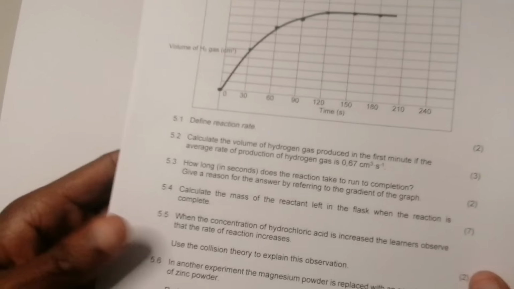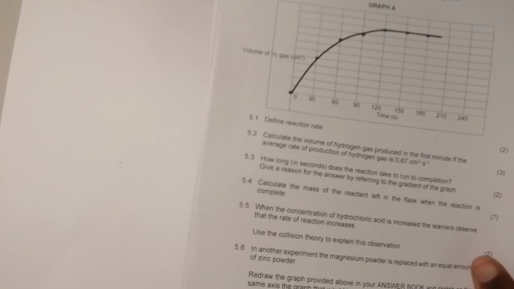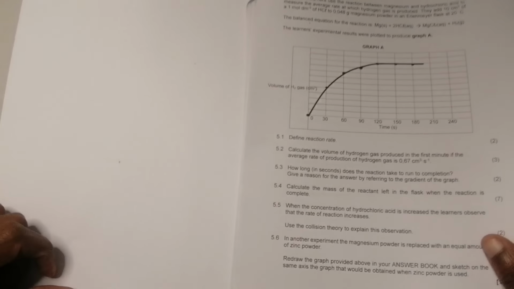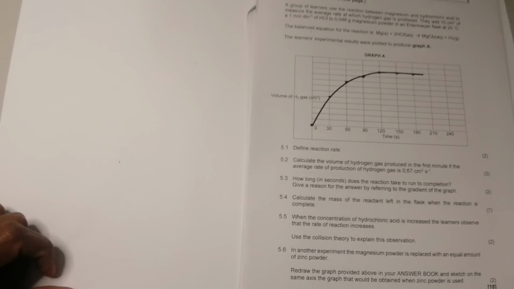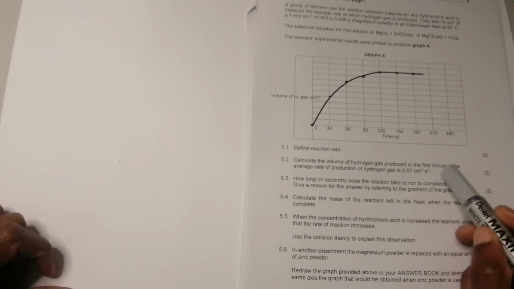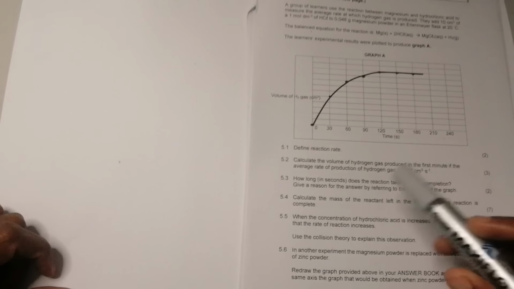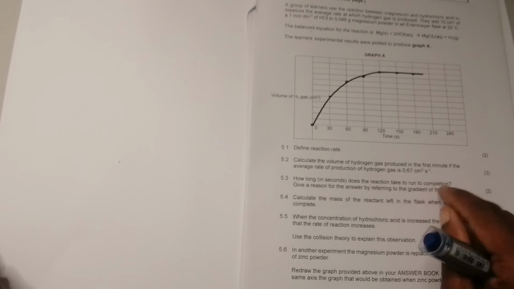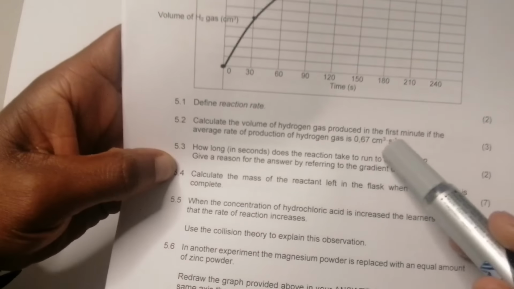Right, now they say, first of all, define reaction rate. I'm sure you've got that by now. You can sing it, you can rap it, you can hum it. Yeah, you can do everything with the definition there. Right, so they say calculate the volume of hydrogen gas produced in the first minute if the average rate of production of hydrogen gas is 0.67. Look at the units. The units there are given in cubic centimeters per second.